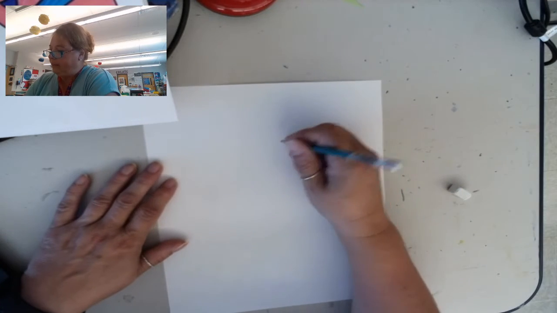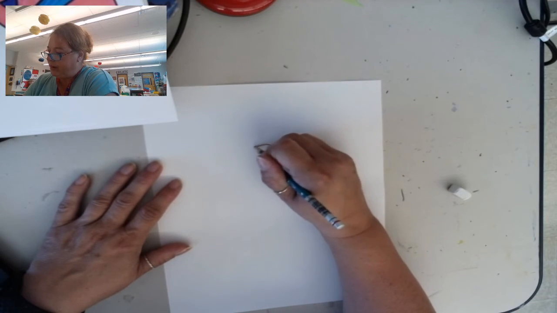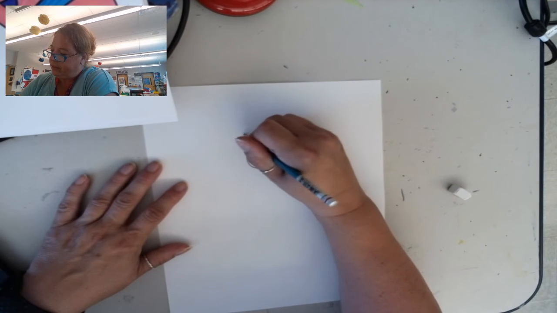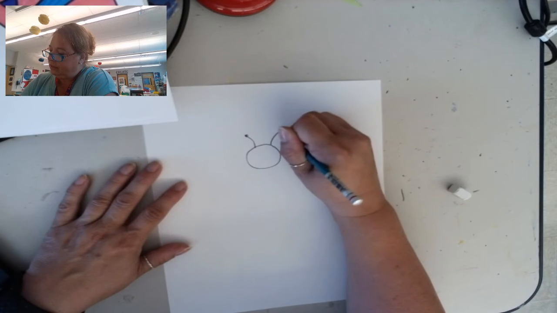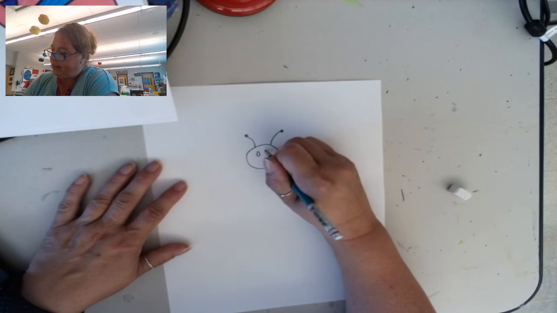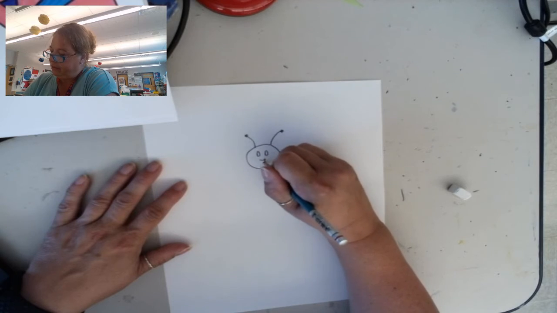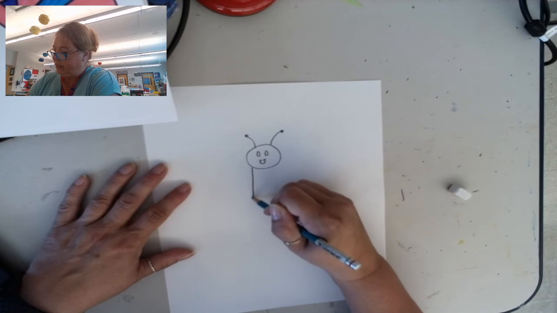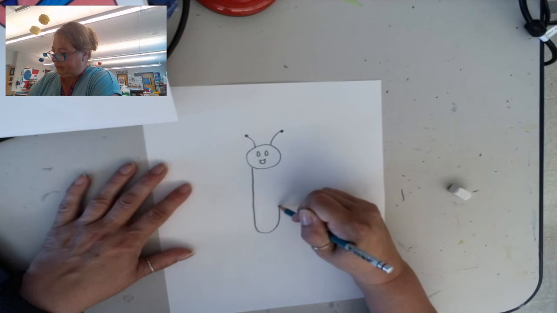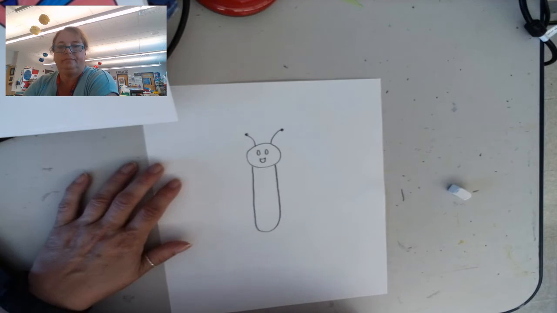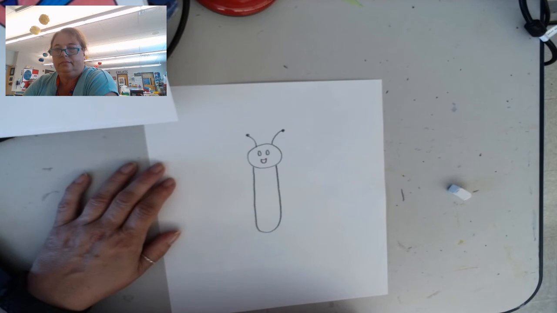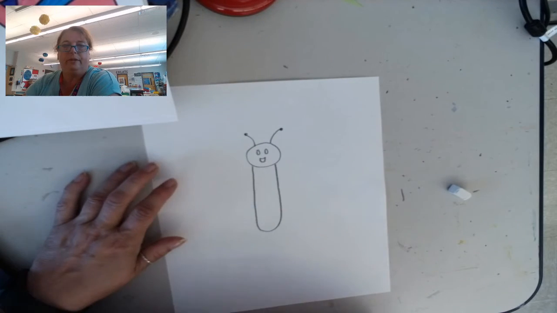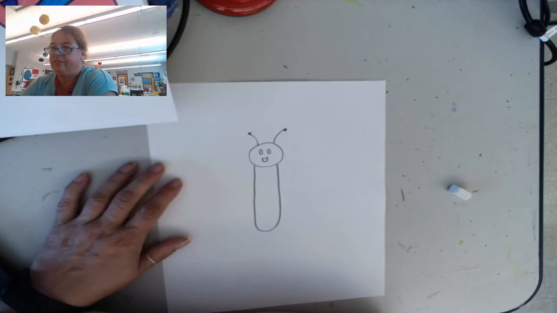So I started with the head. So I drew a little round circle for the head. And I put the antenna on. And I drew the little eyes and the little mouth. And then I gave it a nice long body. Now it's up to you. You can make your body one color, you can make stripes, you can make a different pattern, however you want to do it.